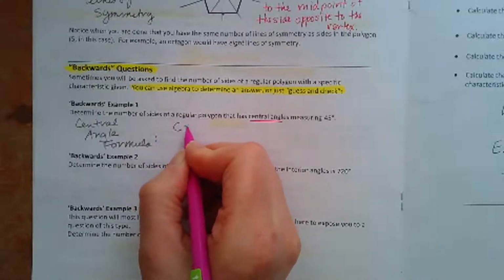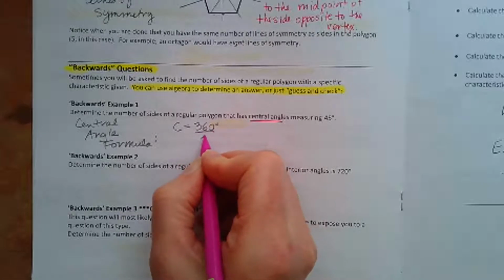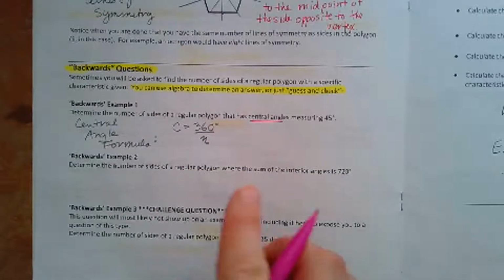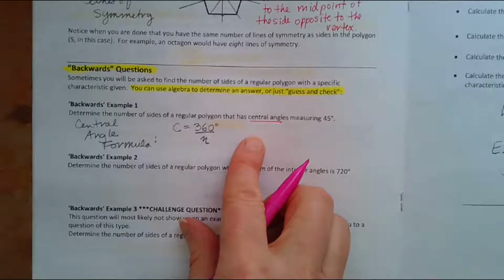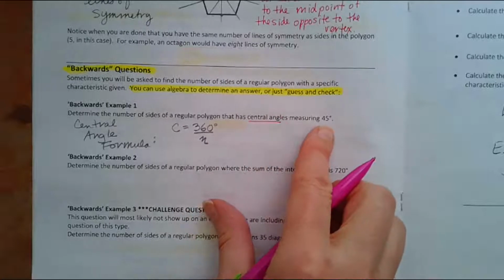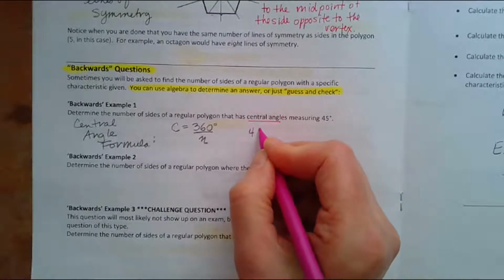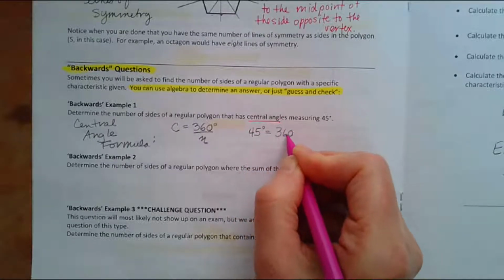Well, that is C equals 360 divided by n. After you've got your central angle formula recorded, substitute in what you know. Well, what do you know? The central angle is 45 degrees. So that means that 45 degrees equals 360 divided by some number.